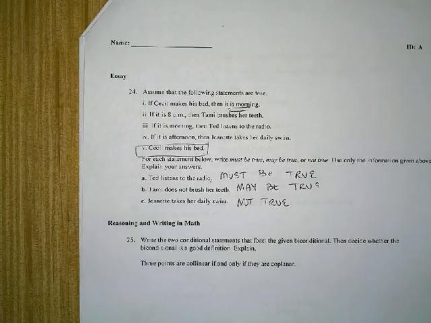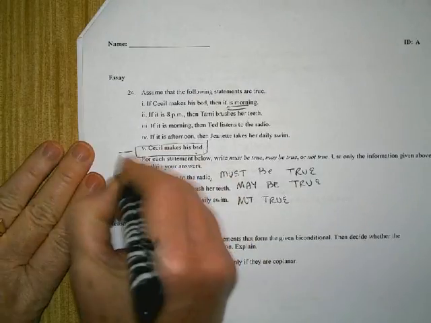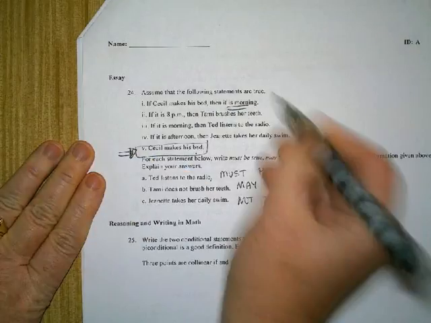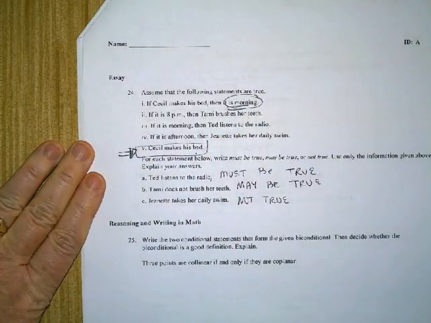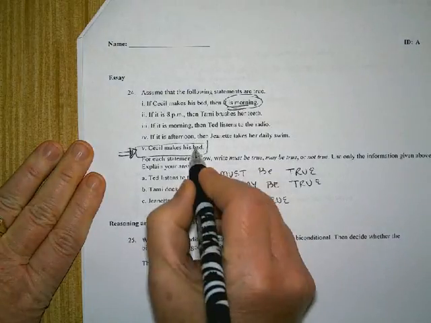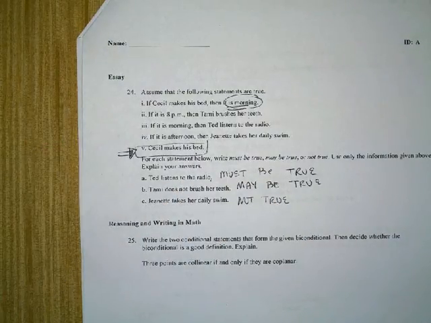But if Cecil's making his bed, it's not afternoon. What time of day is it? Morning. Because it says that Cecil makes his bed, we know it has to be morning. This is the only fact I know. The rest of it's conditional. But I know he's making his bed, therefore I know it's morning. So base everything off the fact.